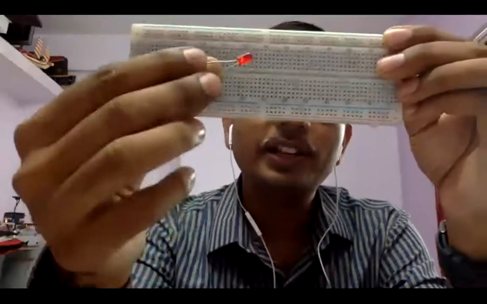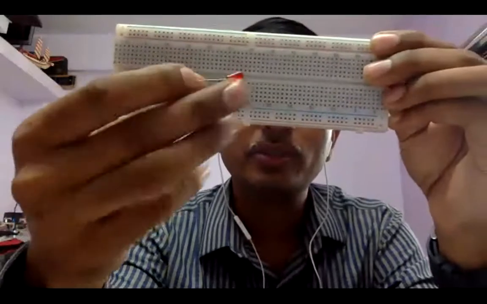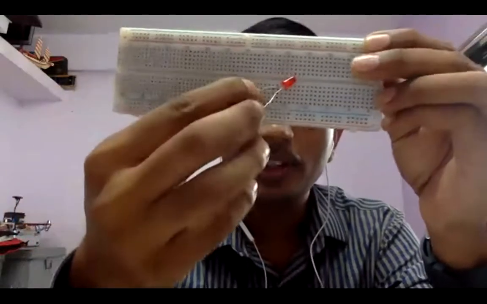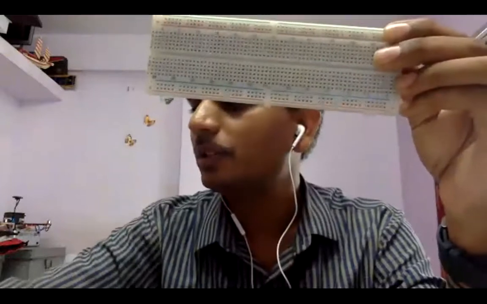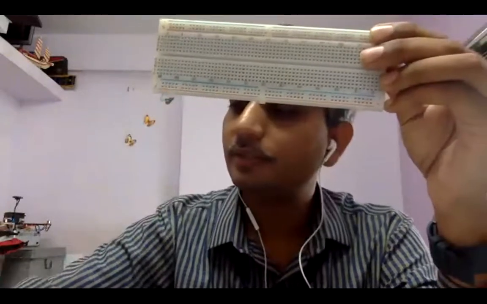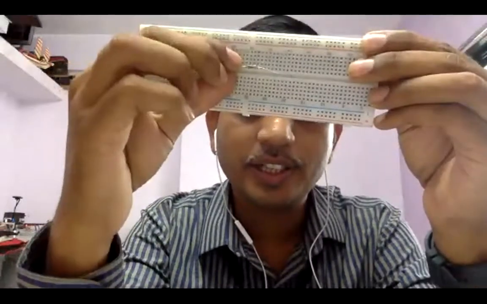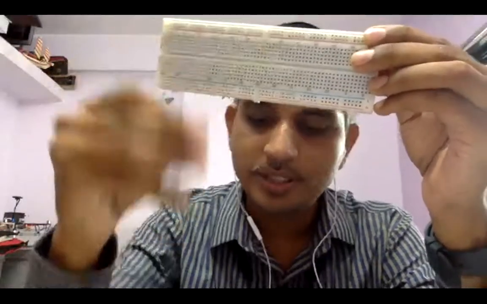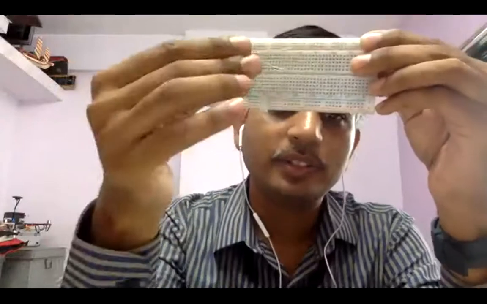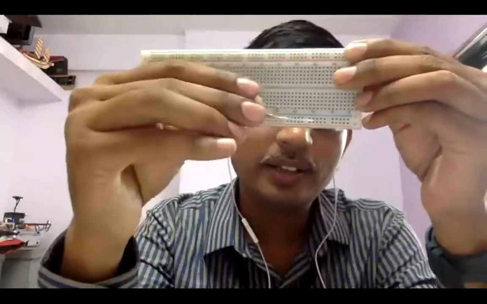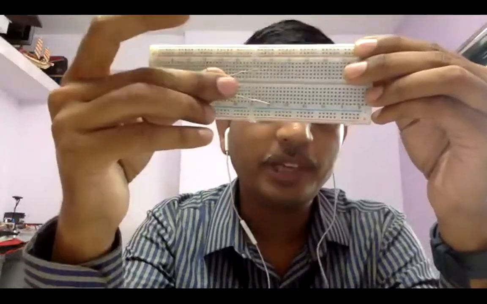We require the LED. Okay, what is the next thing that we require? We require the resistor. So these three things we require: LED, resistor, and the breadboard.